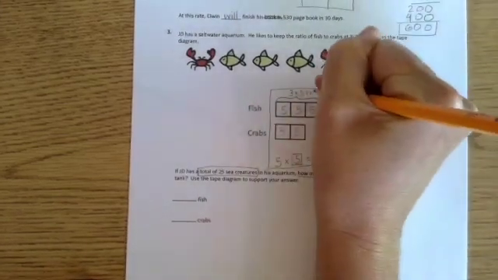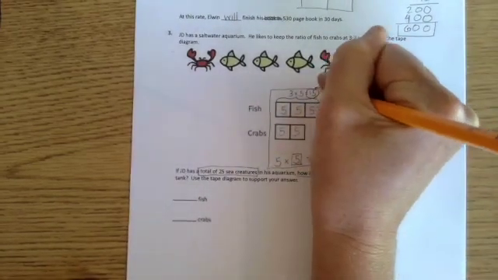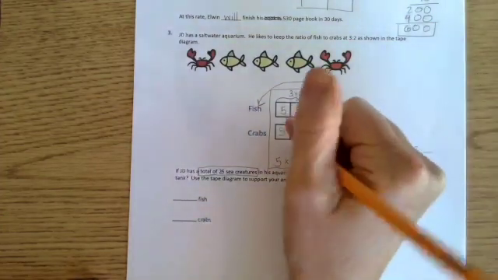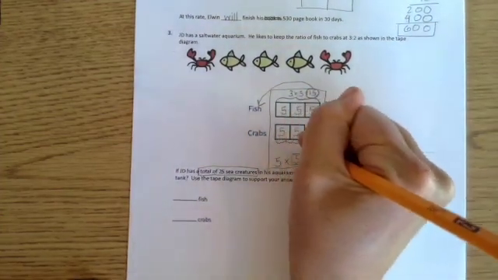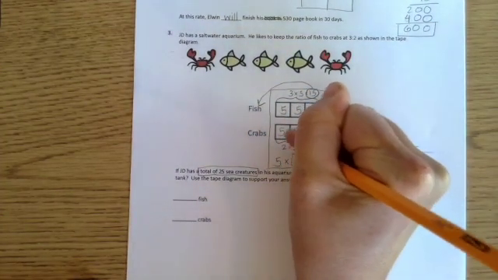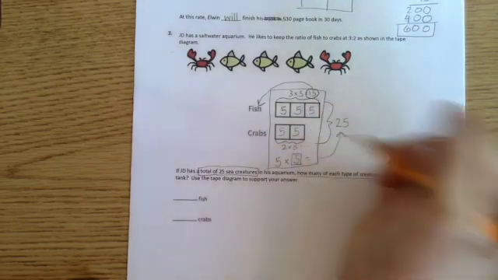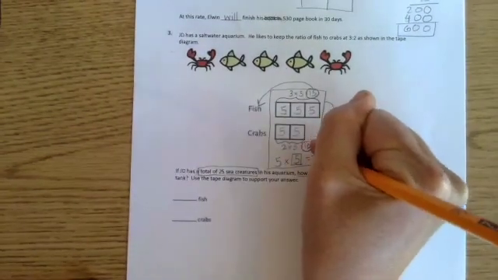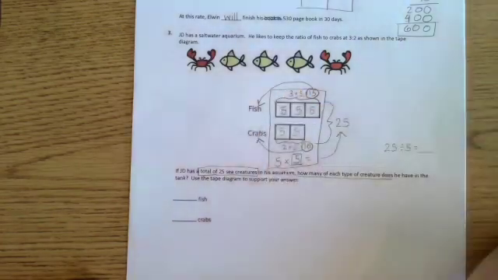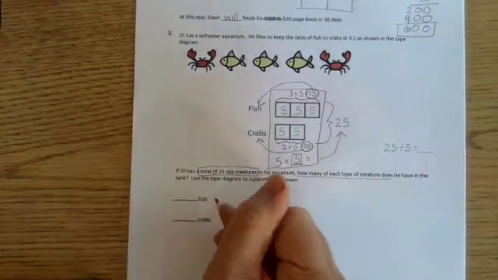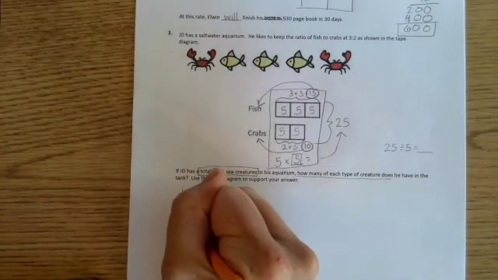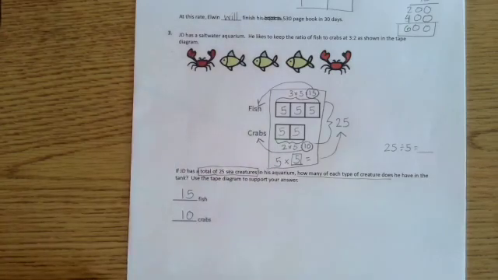Which is going to equal 15. That's 15 fish. And I see that I have 1, 2 times 5, which equals 10. So that's 10 crabs. So now I can complete my blanks. 15 fish and 10 crabs.